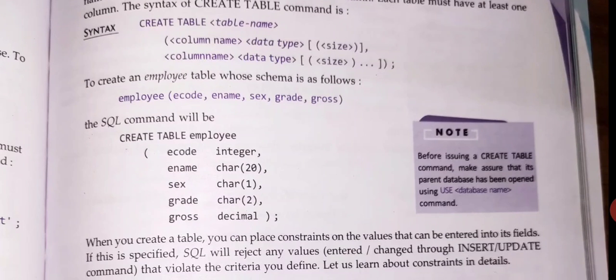You can see in the example, employee with e-code, e-name, sex, grade and gross. There are 5 columns here. So e-code is integer, e-name is character, sex is also character, and grade is character, taking 2 characters mostly. Now gross is decimal. Gross means an amount that may come in decimals, so decimal has been taken.